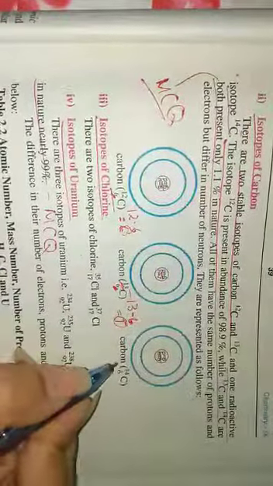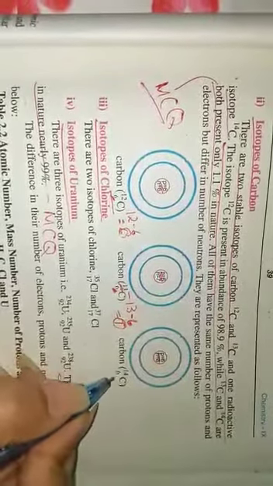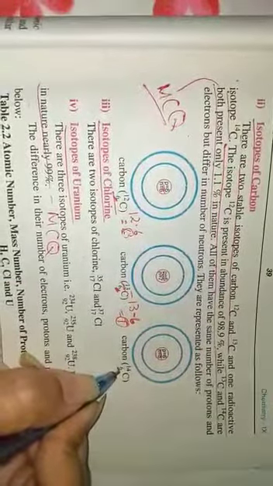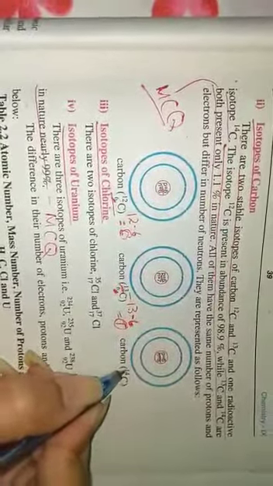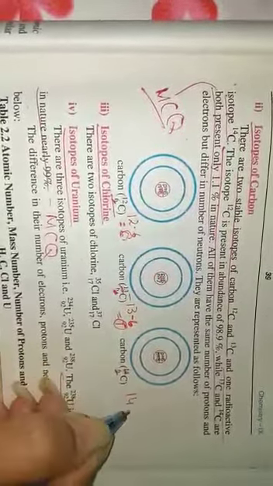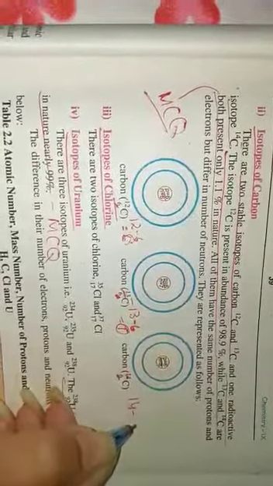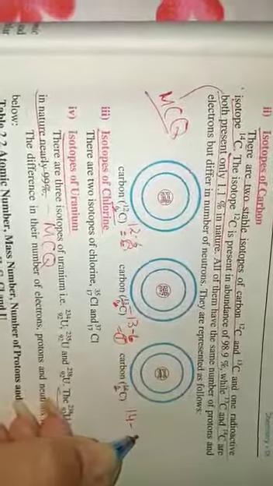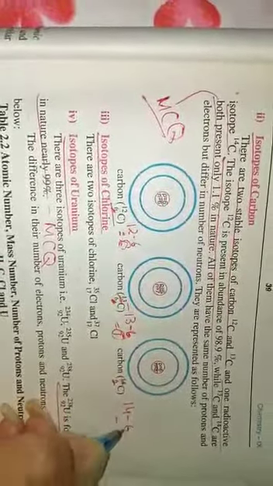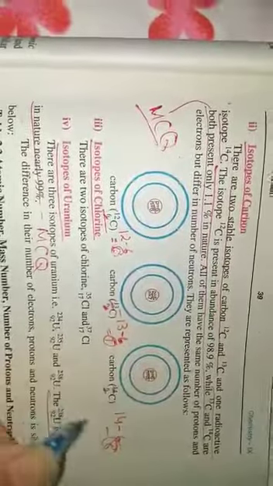Now come towards carbon 14. Carbon 14 has the same atomic number, that is 6, but the atomic mass is 14. So here we subtract the number of protons from the atomic mass, and the answer comes 8. It means 8 neutrons are present within carbon 14.